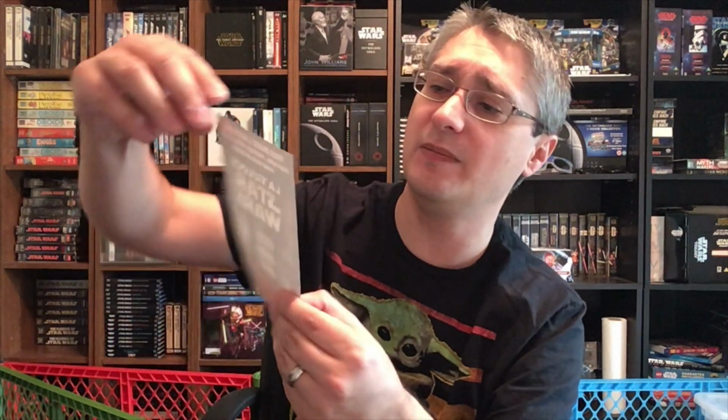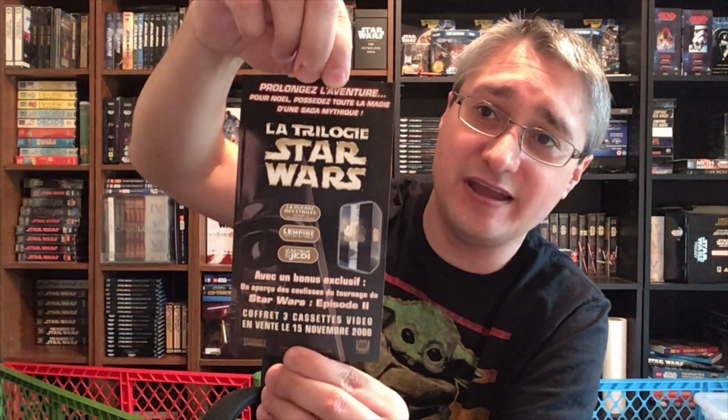Inside, you have what I'm assuming came with it, probably, because this would have been 2000. You've got a slip here that advertises the trilogy on VHS, which would have been the French equivalent of the 2000 VHS set that we've seen before, primarily from the US, but also recently from Japan.